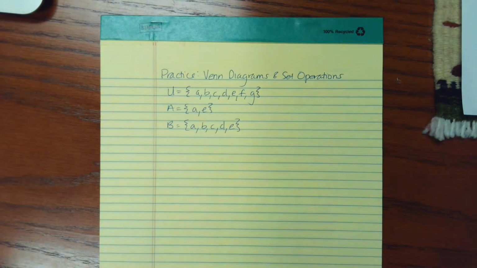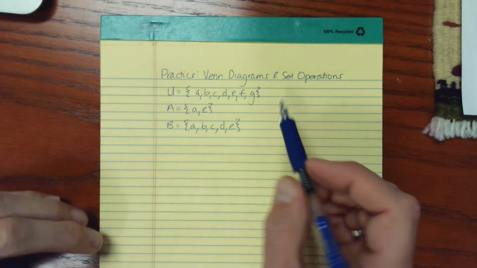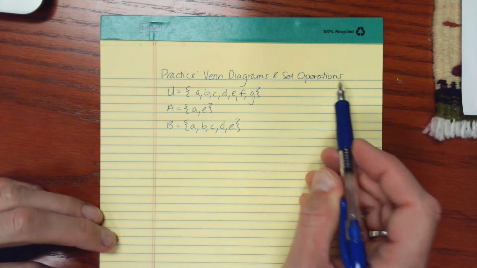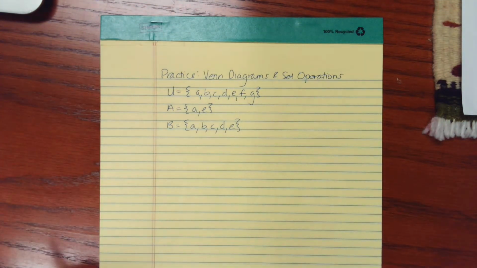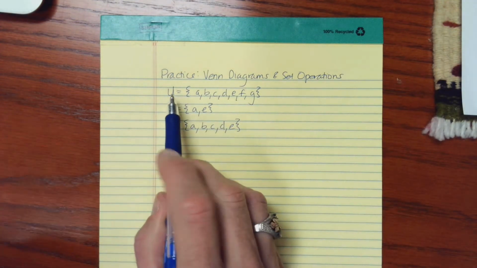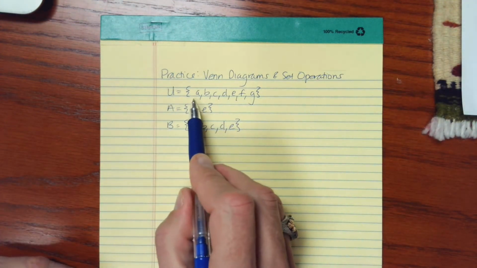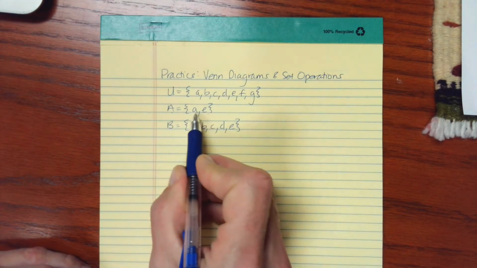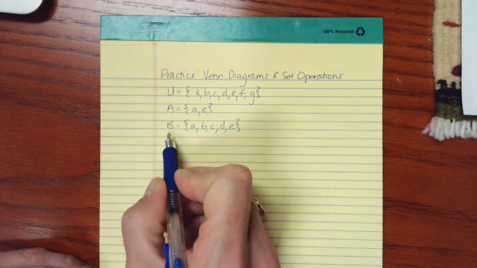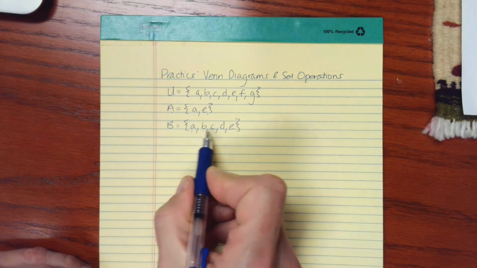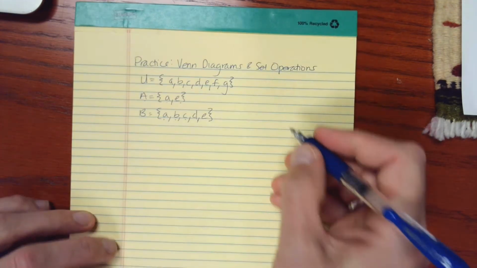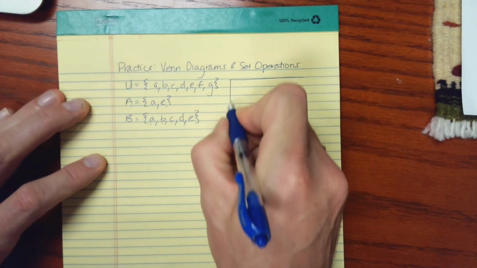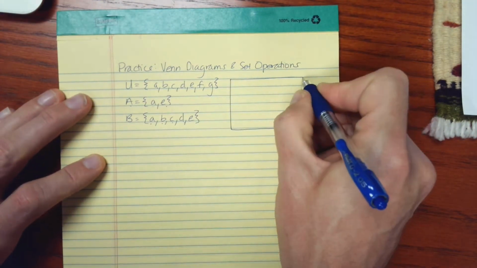All right, welcome back. In this video, I'm continuing a discussion of Venn diagrams and set operations with a few practice problems or examples. So I've started by defining the set U. It has the letters A through G, and a set A that just has the vowels A and E, and a set B which has the elements A, B, C, D, and E. So let's start with a Venn diagram to represent these sets.